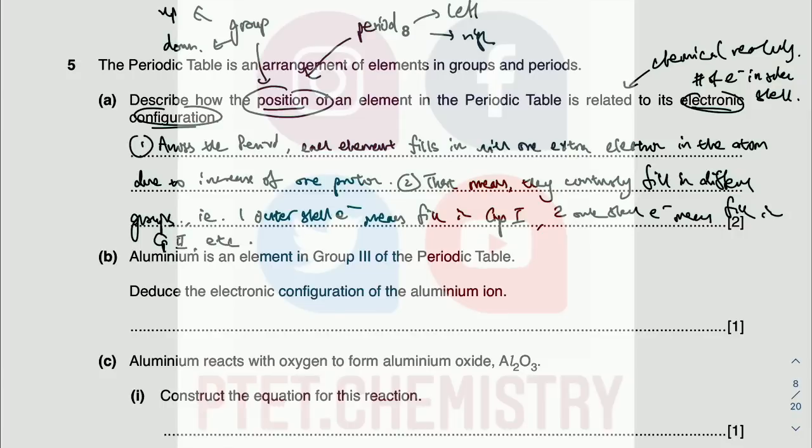How is the position related to the electronic configuration? The group number, as I already told you, tells you the number of outer shell electrons. The period number of the element indicates how many inner shells you have, how many filled inner shells there are.